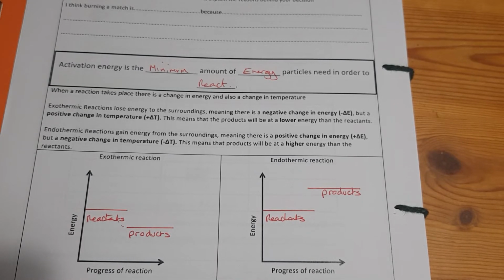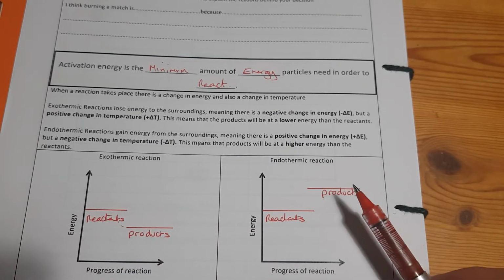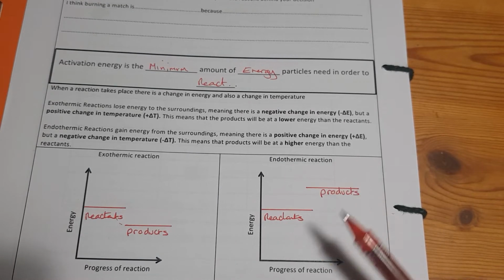So the things they're going to want you to do, they're going to want you to be able to place your product in the correct place. So if they are giving you some information that tells you that this reaction is exothermic, they're expecting to see the product at a lower energy level than the reactant. If they've given you some information that shows the product being higher energy, the reaction being endothermic, then they're expecting to see the product at a higher energy.